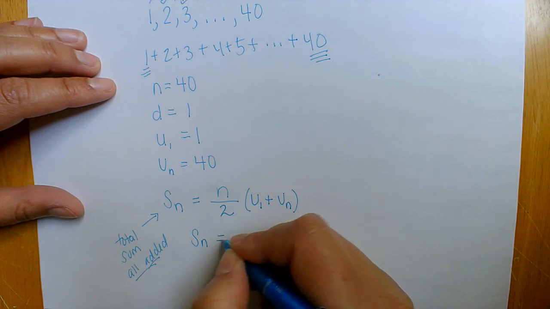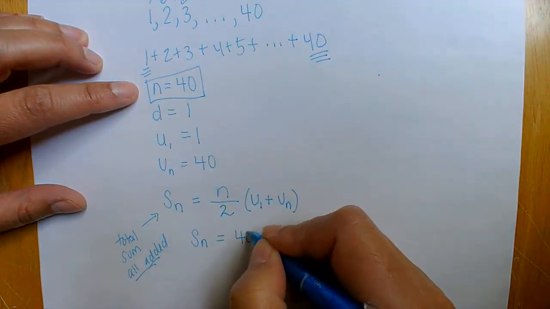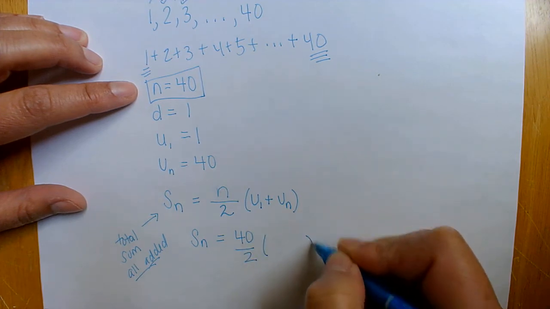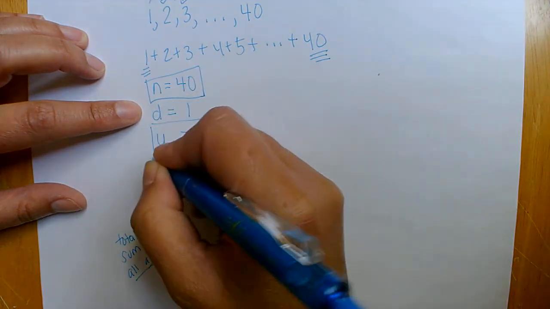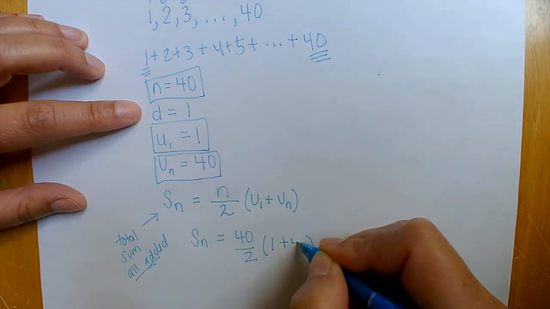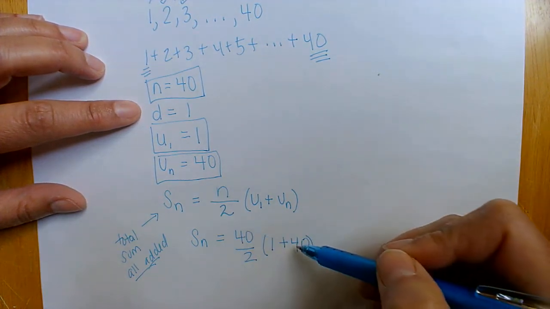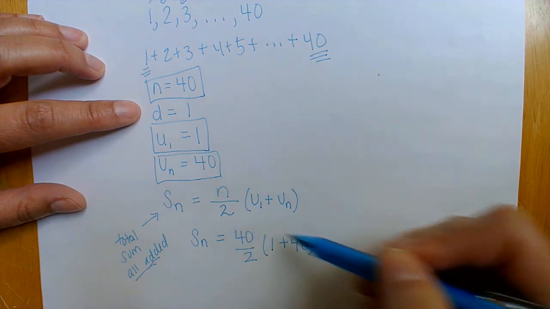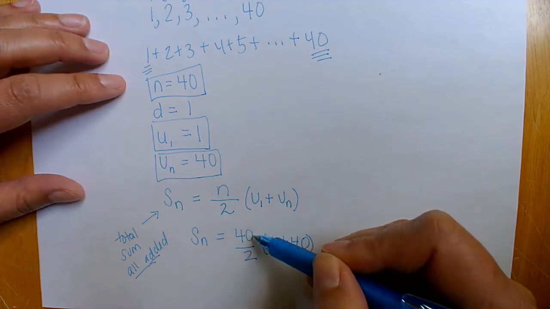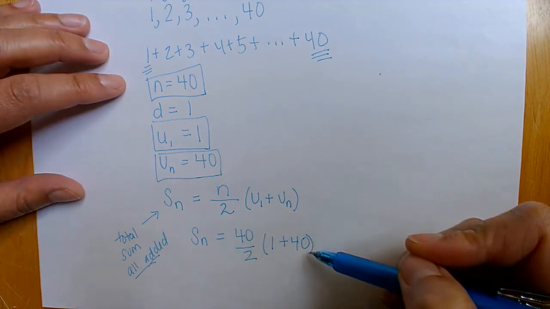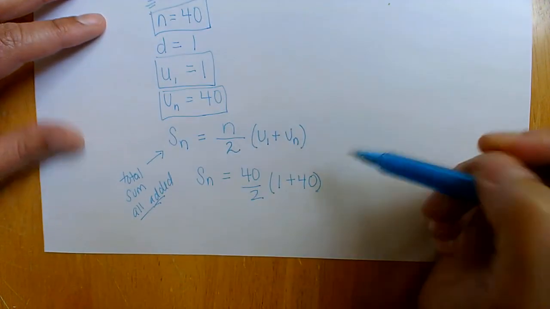So here we have S sub n equals, let's try this. n is 40 divided by 2 times u sub 1 is 1, u sub n is 40, so 1 plus 40. Now, these two appear the same. These two will not appear the same all the time. This just happened for our example. You will have a different n and a different ending number, but it did work out that these were the same. Okay, let's do some math.